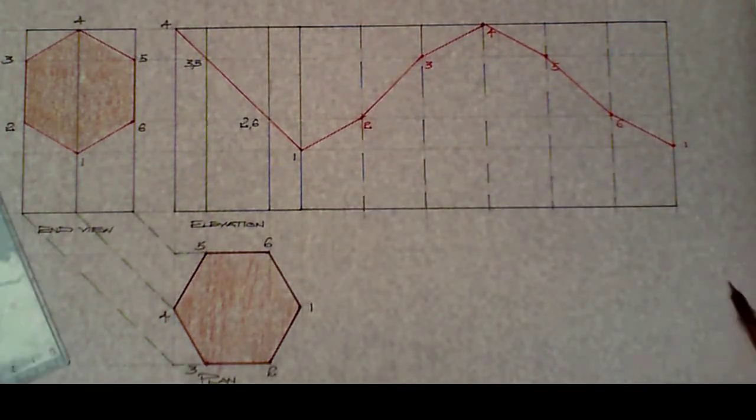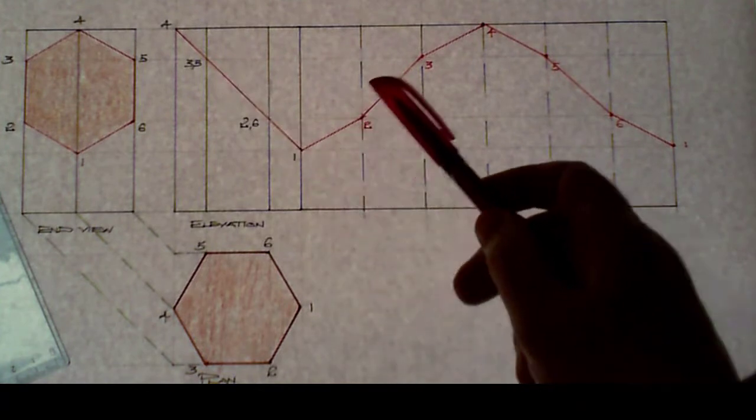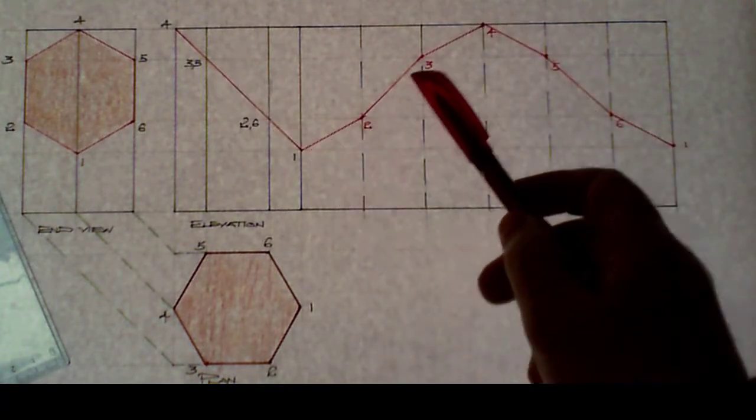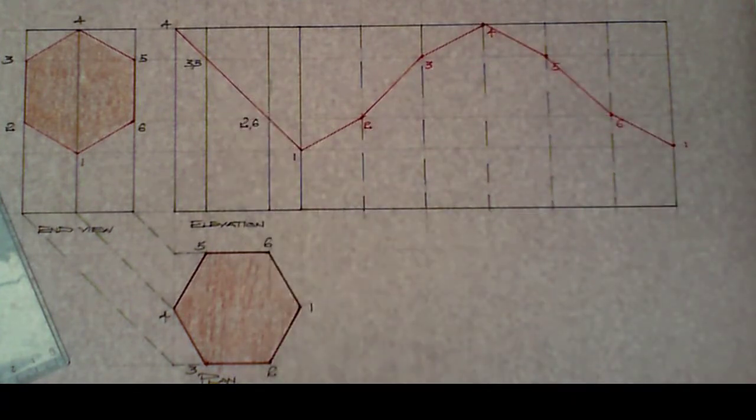Now, I could probably index those a little bit better, keeping them off the line. Okay, but it's showing you how this cut imposes itself on the hexagonal prism.